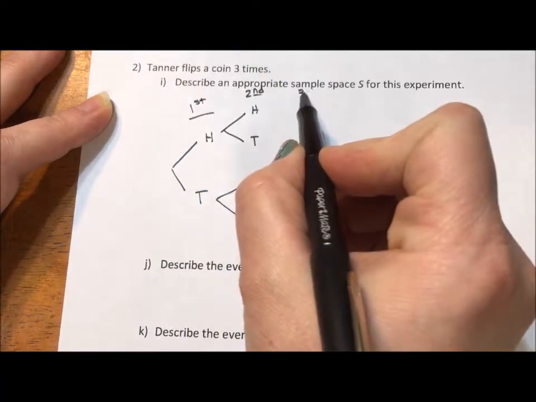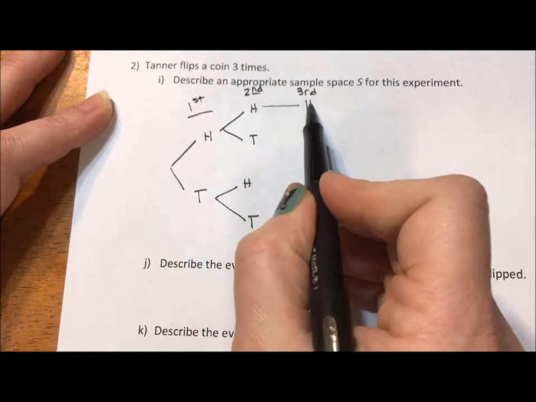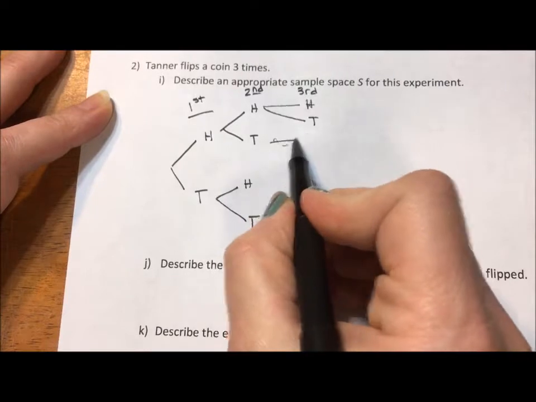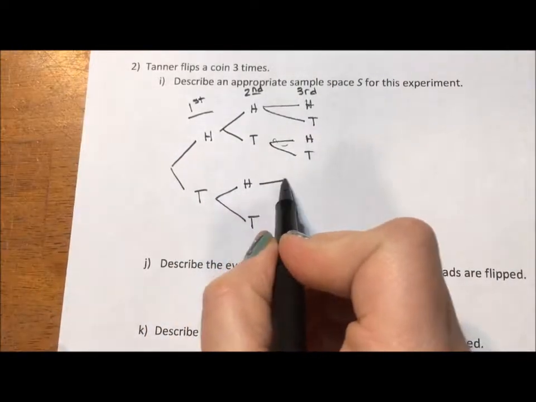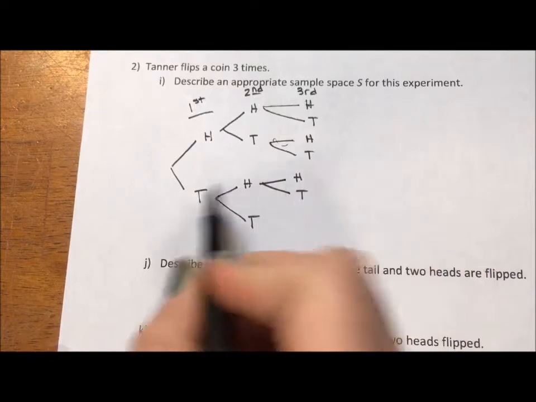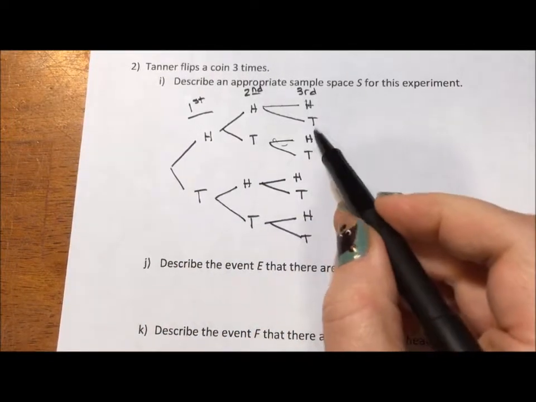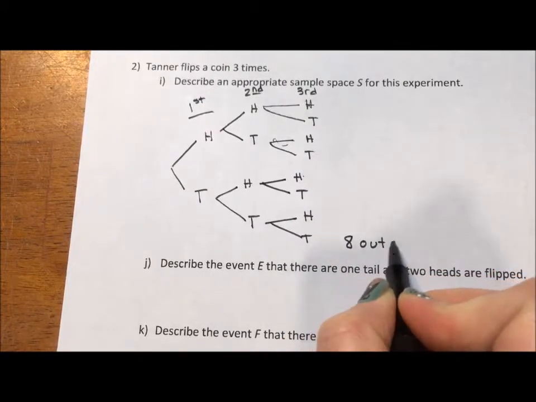And for our third flip, if it was heads, heads, the next one is either heads or tails. If it was heads, tails, the next one is either heads or tails. If it is tails, heads, the next one is either heads or tails. And if it's tails, tails, the next one is either heads or tails. Notice that there are 1, 2, 3, 4, 5, 6, 7, 8 outcomes.